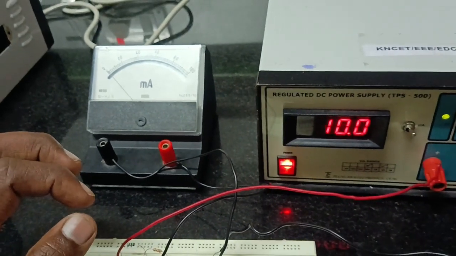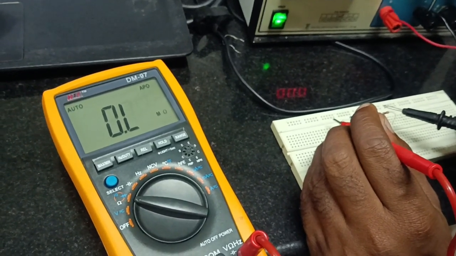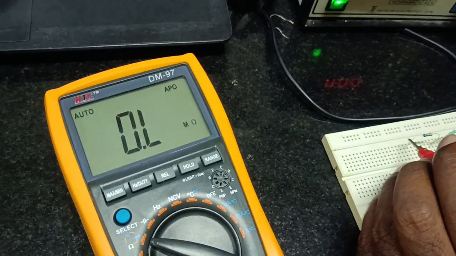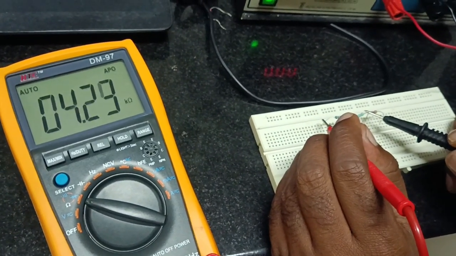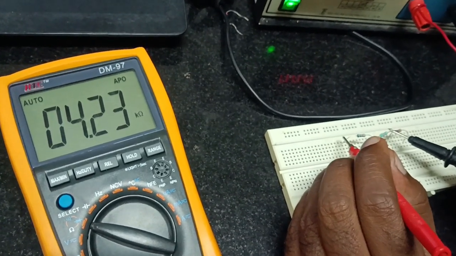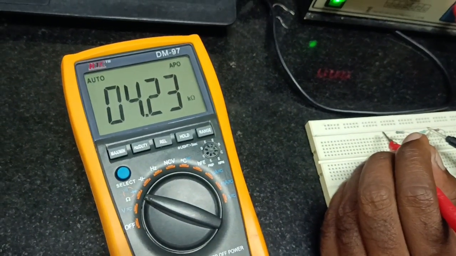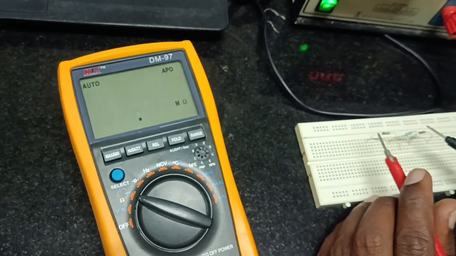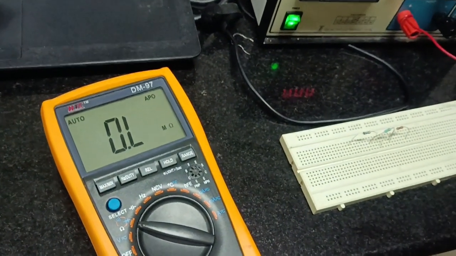Next, we can find out the RTH value. As per the circuit diagram, we can find out the RTH. To find the RTH, we can use the multimeter. Here we can connect the multimeter as per the circuit diagram and measure the resistance value as 4.2 kilo ohm. So approximately 4 kilo ohm we found. So RTH becomes 4 kilo ohm. So these are the readings we took from the physical experiments. We can find out the value from manual calculation itself.